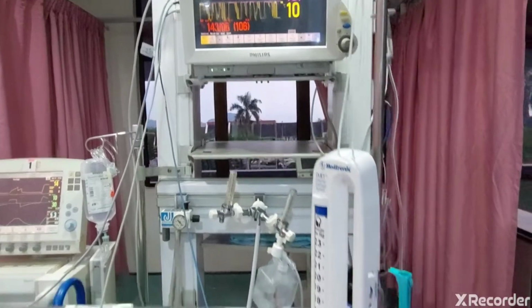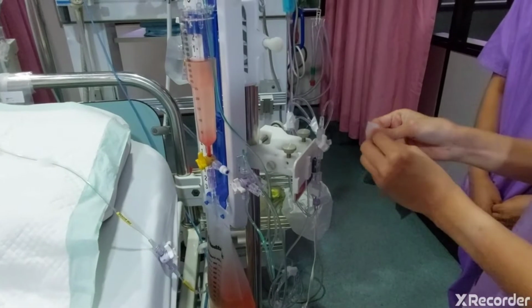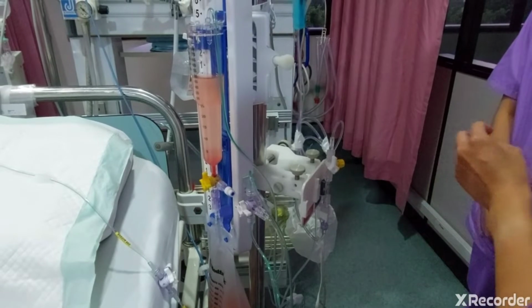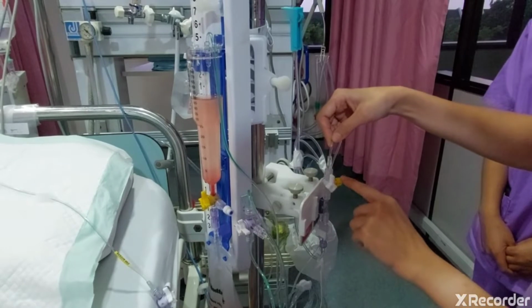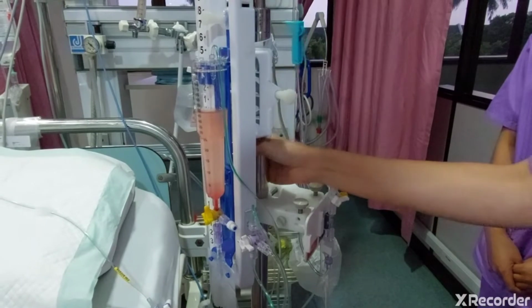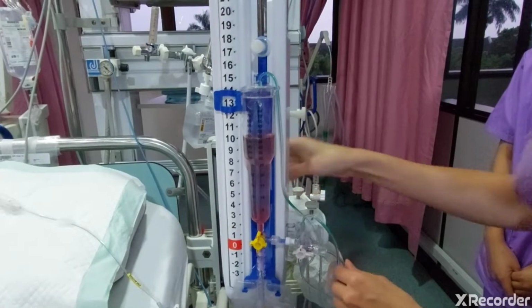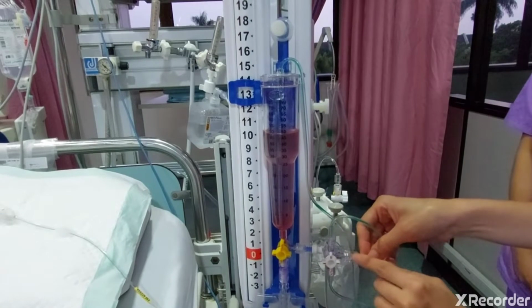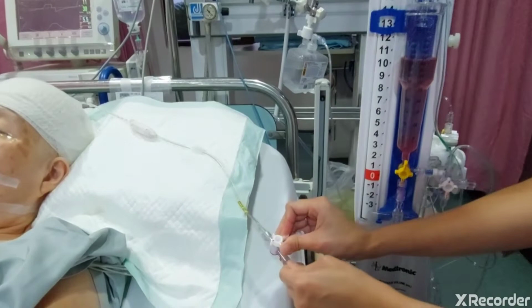Now we need to put this back. We must use the alcohol swab to swab the opening to prevent any infection. After swabbing, okay, this one indicates patient and this one is atmosphere. So we close to atmosphere and open to the patient. Then this tubing is connected to the drainage system like that. This one is the drainage, so close to drainage, open to monitoring. This one is also open to the patient.